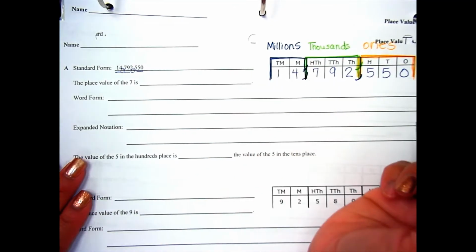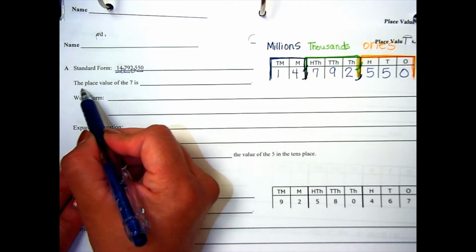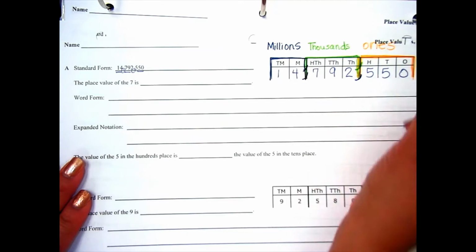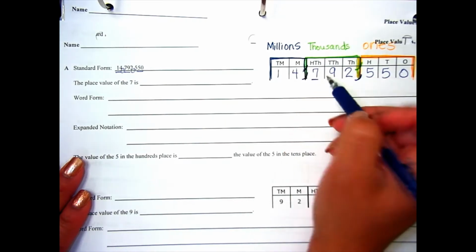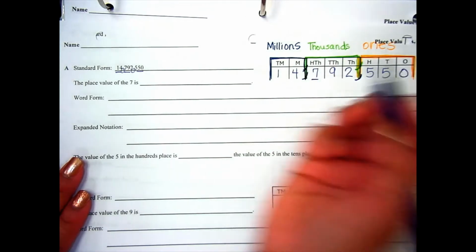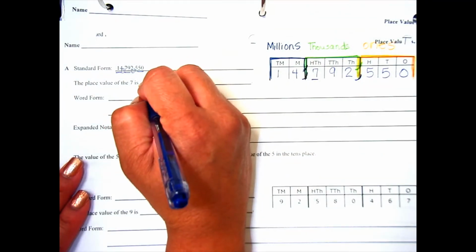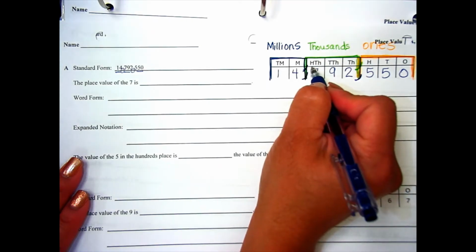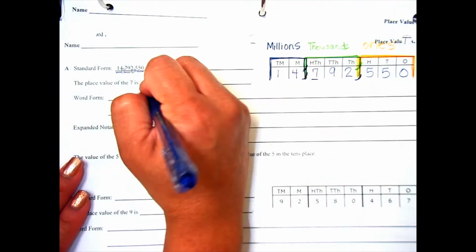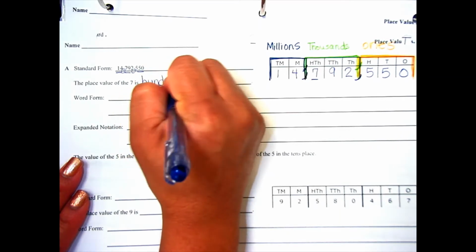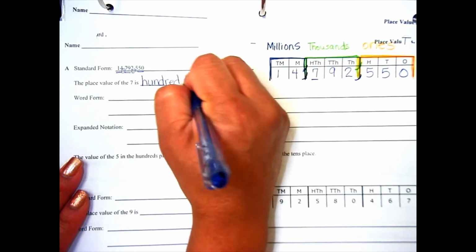All right, so here, let's go with this one. The place value of the 7 is, so here's your 7. What place is your 7 in? The 100,000s place. So the place value of the 7 is 100,000. So we're going to go ahead and put 100,000.